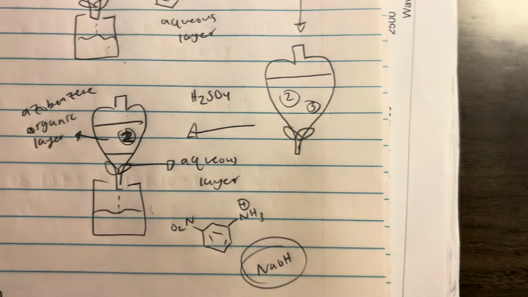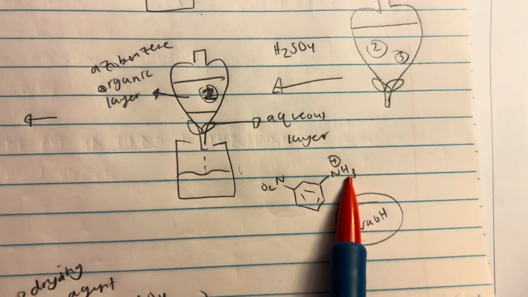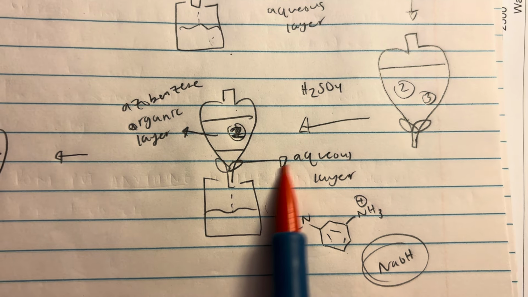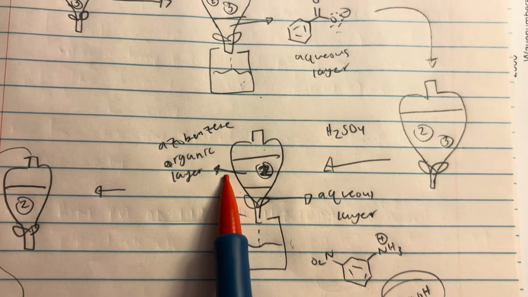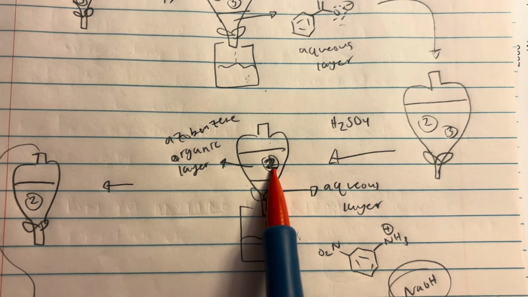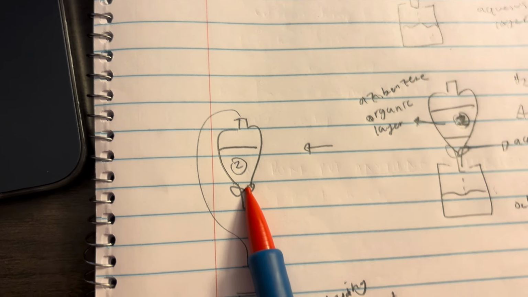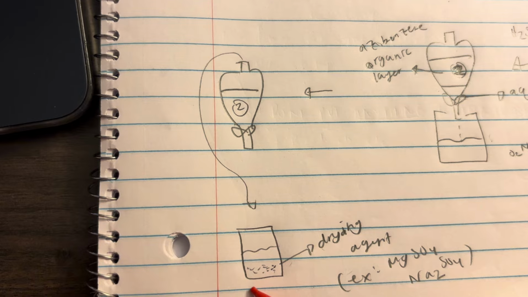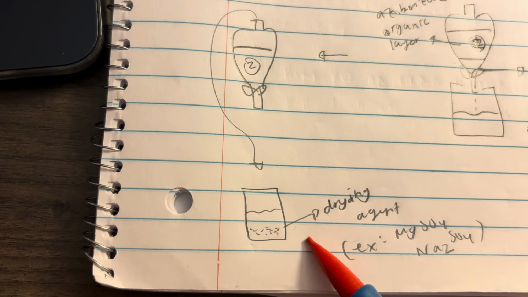Sulfuric acid is used to protonate the m-nitroaniline. So then it becomes this right here and becomes soluble in the aqueous layer, while azobenzene, the neutral compound, remains in the organic layer. Finally, after you drain the aqueous layer, you're left with just the azobenzene in the organic layer. So pour this into a beaker, and then you can use drying agent to get rid of any remaining water.